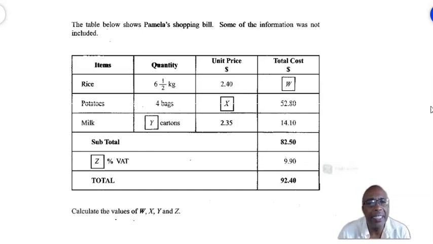We have items rice, potatoes, and milk. Rice, quantity 6.5 kilograms was bought. The unit price means that's a price per kilogram. Unit means 1, so the price for 1 kilogram is $2.40. And the total cost for the rice is W. So we can find W right away, because to find the total cost of the rice, we multiply the quantity times the unit price.